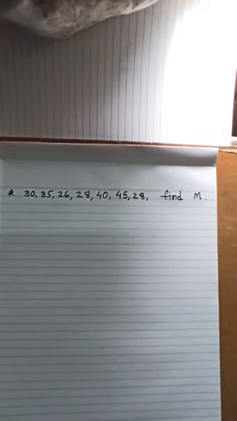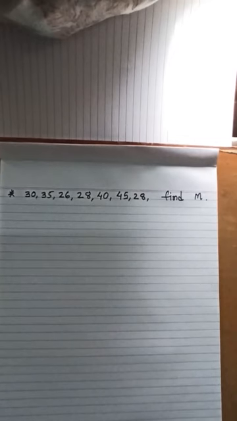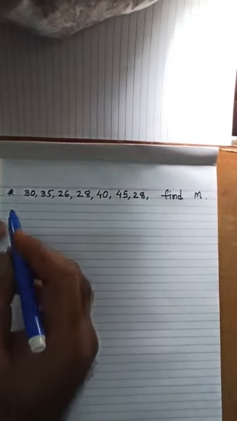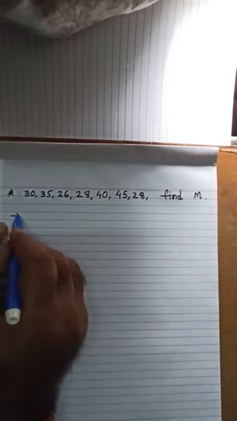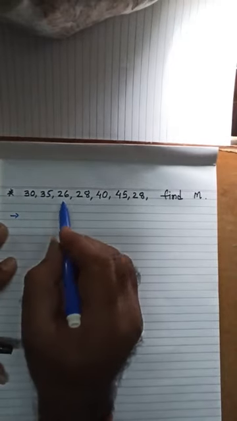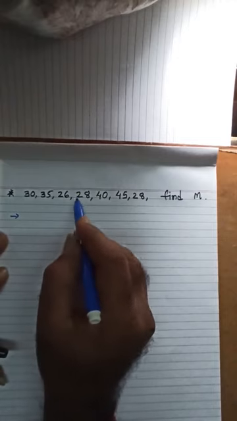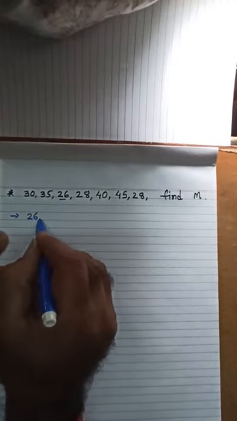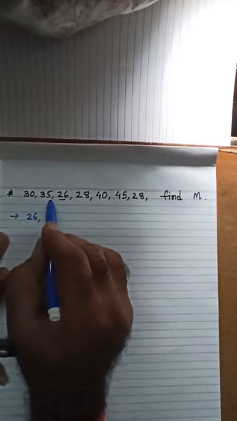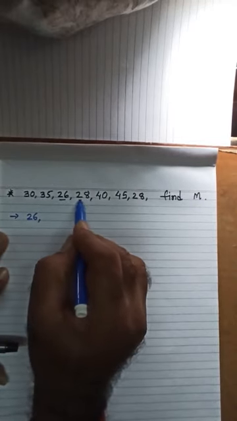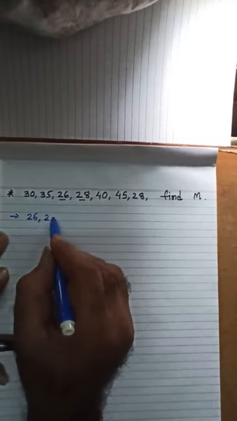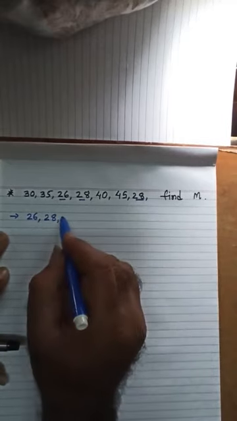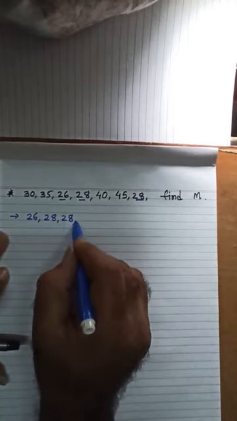As per our first step, we have to arrange them in ascending order. The first value will be the lowest one, 26. Then the higher value than 26 is 28, but 28 is coming 2 times, so once again 28.